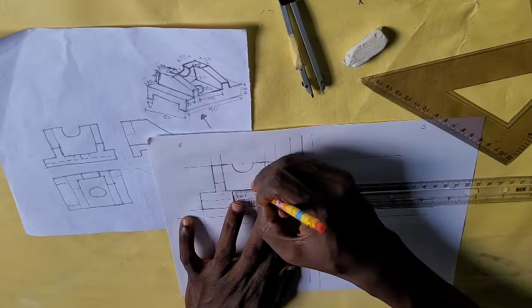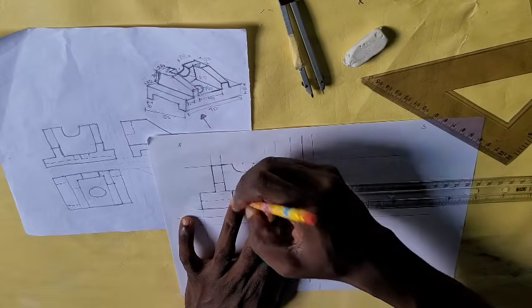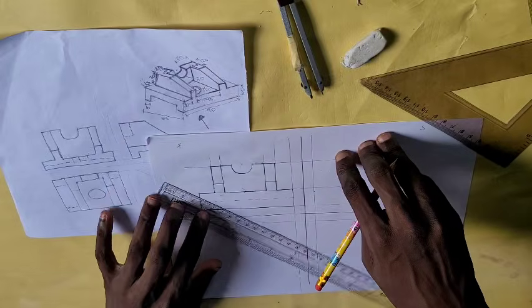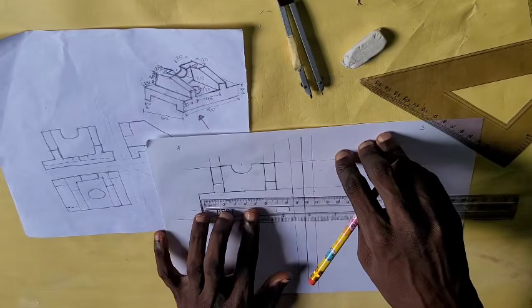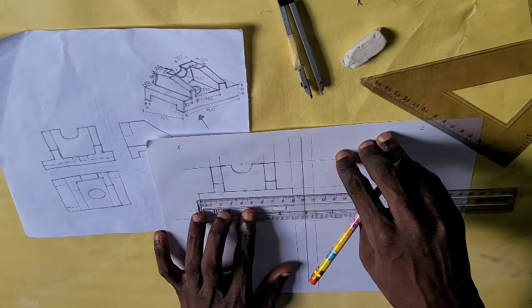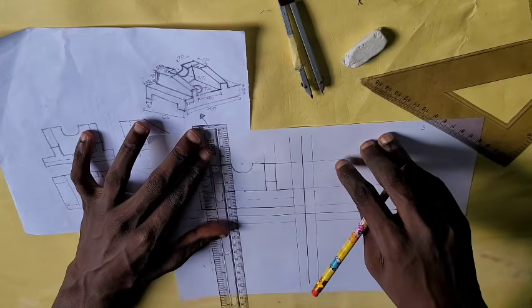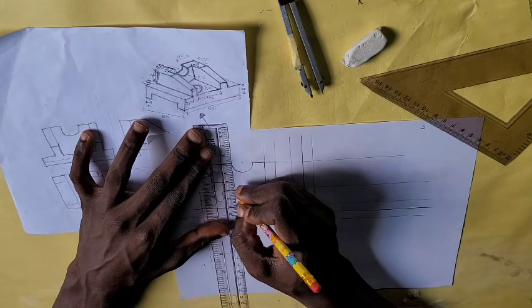We have 10 here, 10 here. Even from this line, let me try to get the middle. So I will just try to represent it with a broken line.